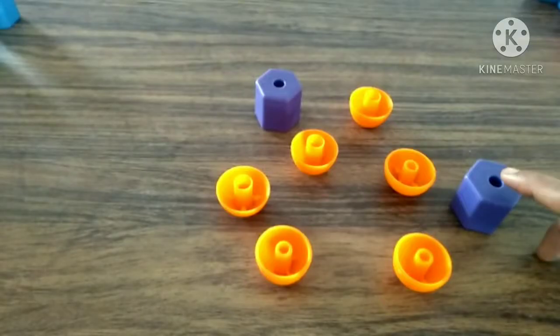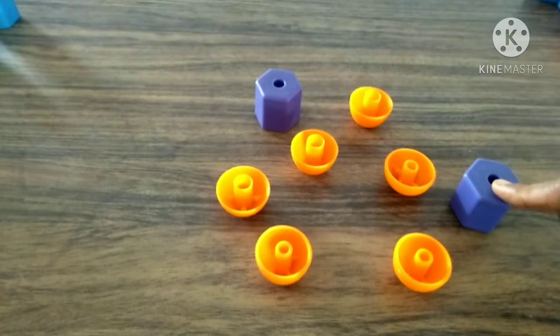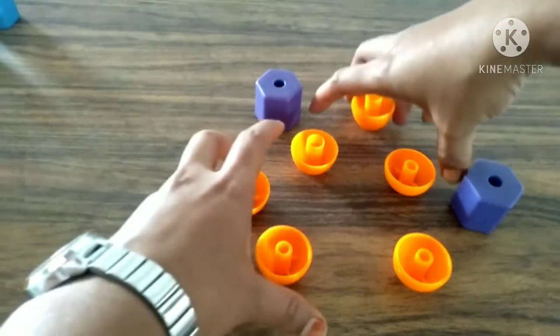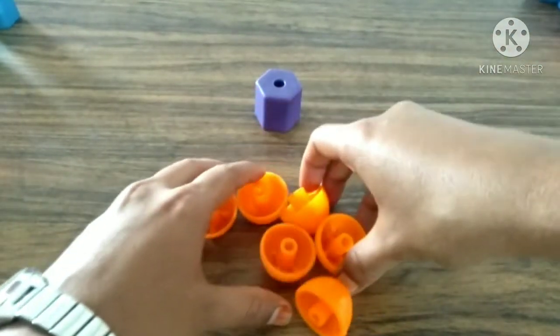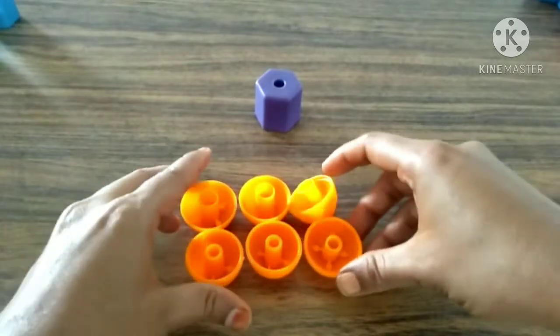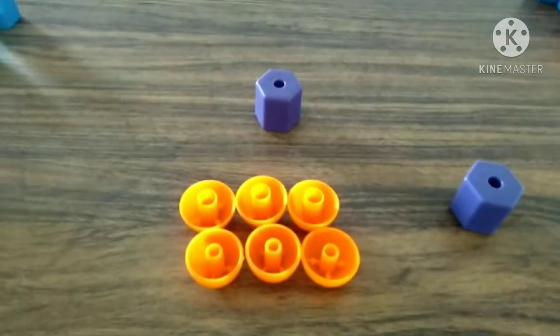For example, if these purple ones are the atoms of hydrogen and this orange one are the atoms of oxygen, when all the atoms of oxygen combine together, they will form the element oxygen.